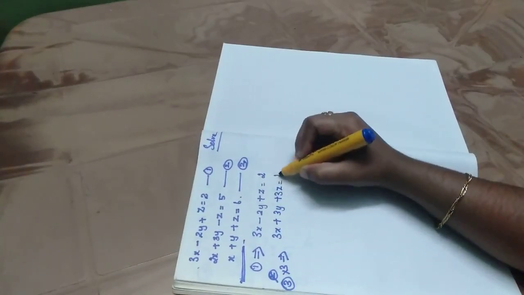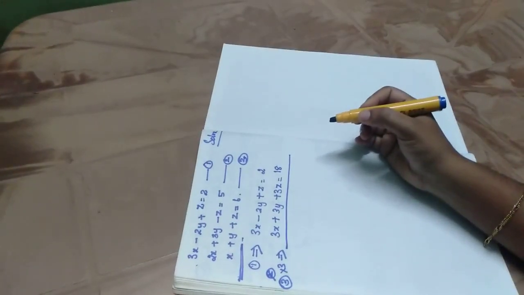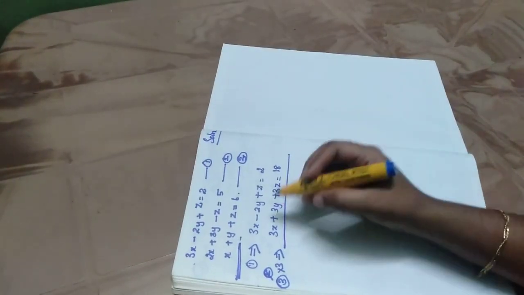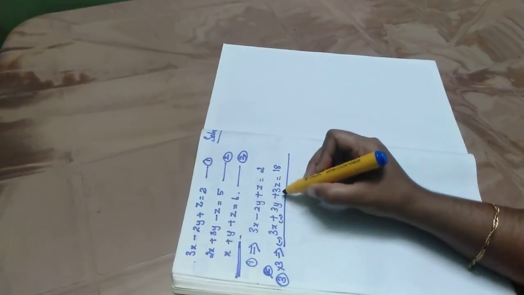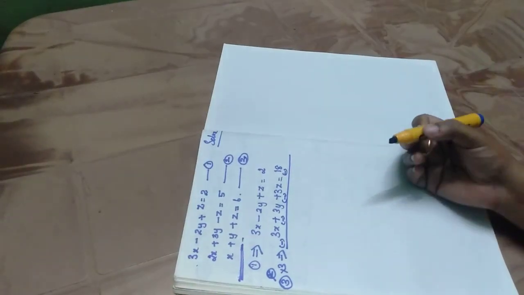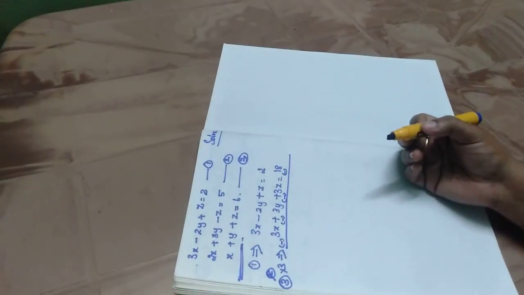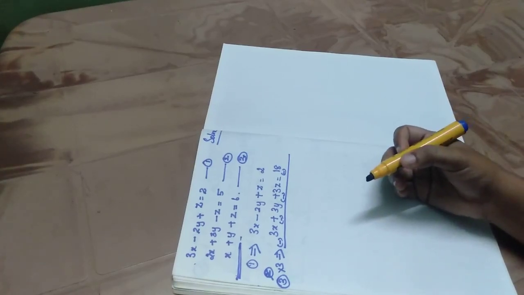Equal to 6, 3s are. So do we have to change the symbol here? Yes, because both are plus, isn't it? So minus, minus, minus and minus. Isn't that, ma'am? So cancel it.